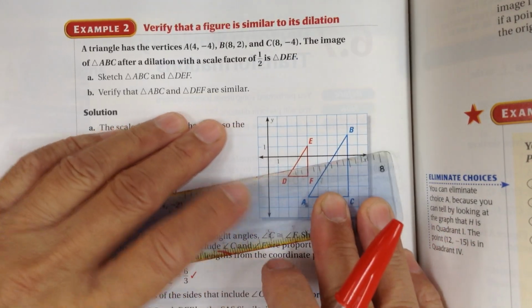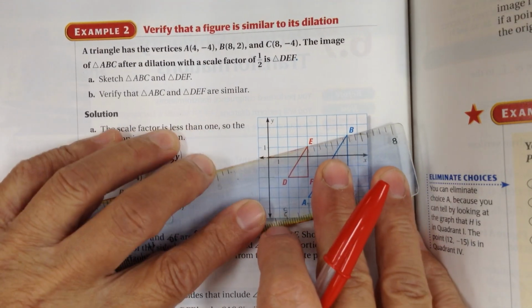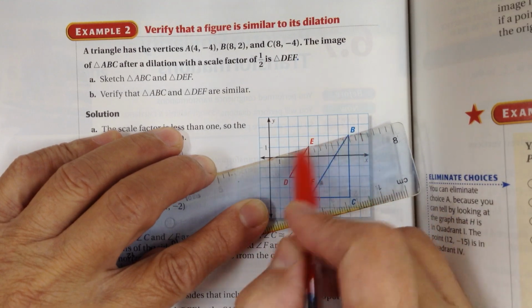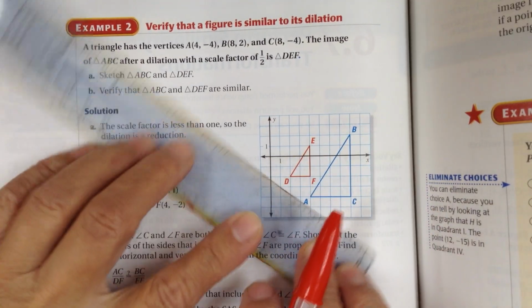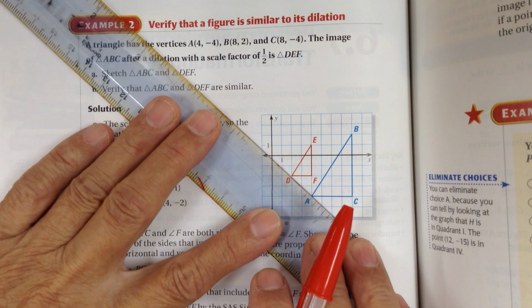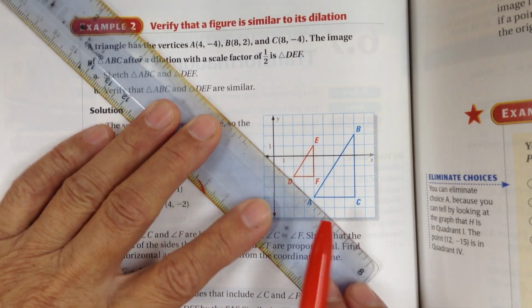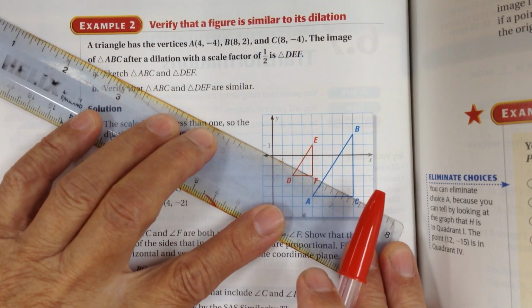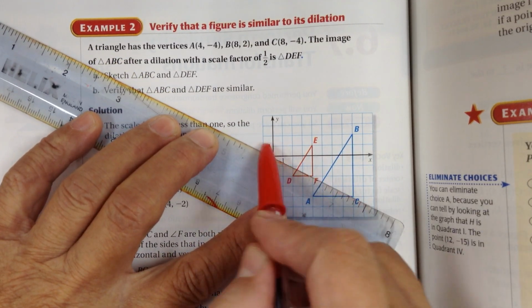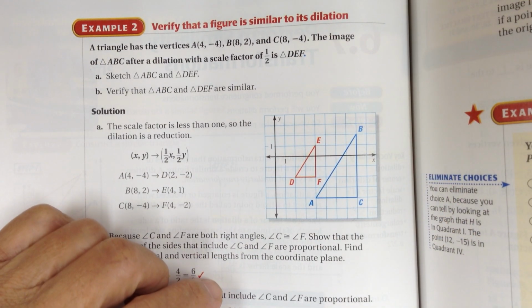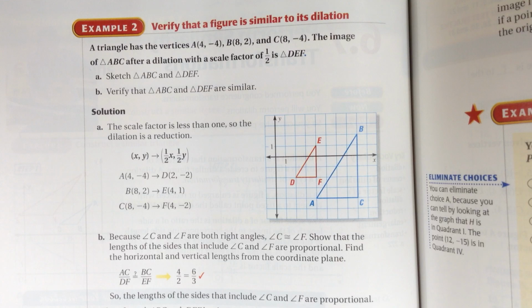Another way you can check is get a ruler and line up the 3 points. See if they're on a straight line. See that? B, E, O, right? They're on a straight line. Check the A, D, O. Again, that should be on a straight line. That should be collinear. You can check the C, F, O. See the C, F, O, again, all collinear. Those are ways you can check if you did it correctly.